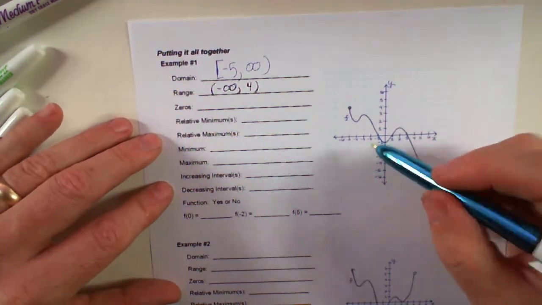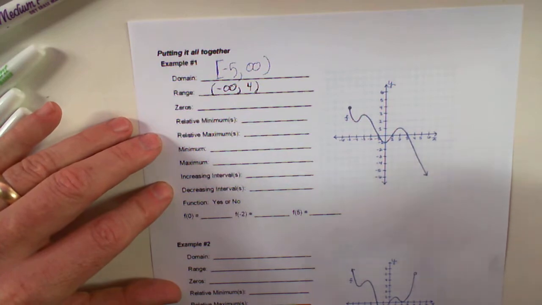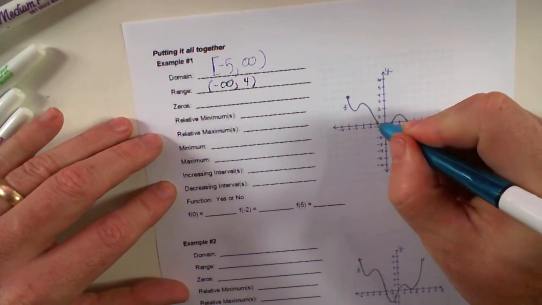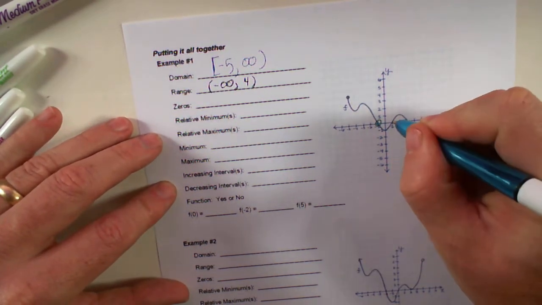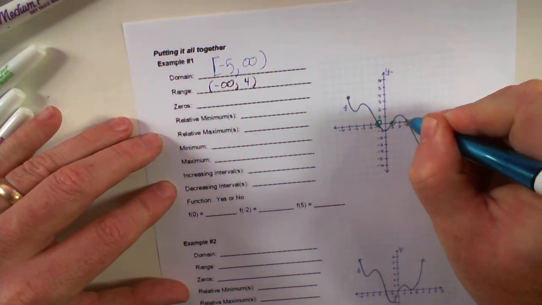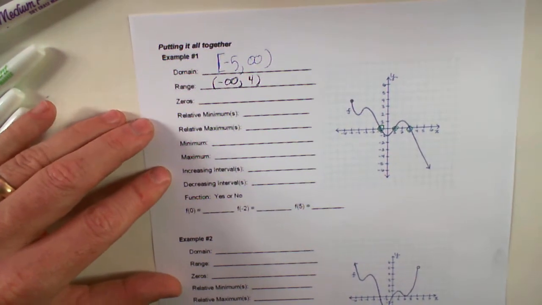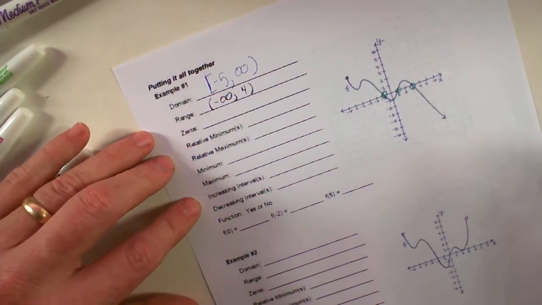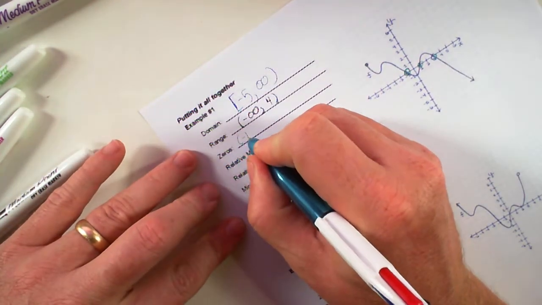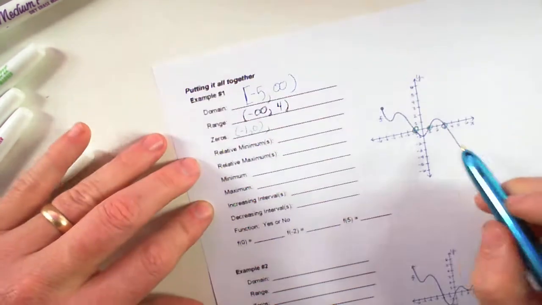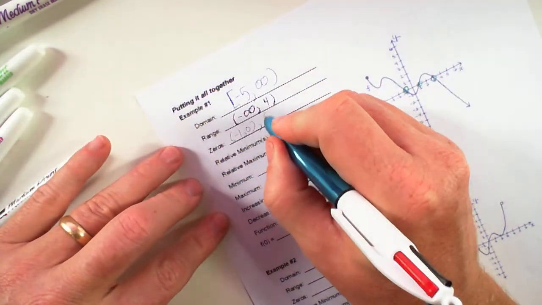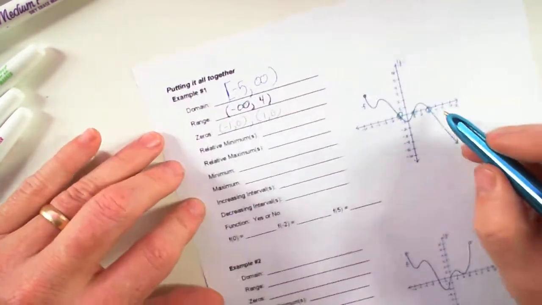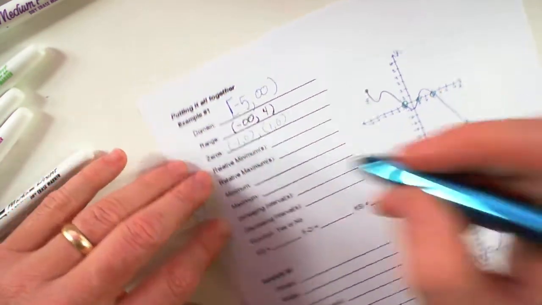The zeros are where the thing crosses the axis. So we are crossing the x-axis here, and here, and here. So there are 3 zeros of this function. They are at -1, 0. They are at 1, 0. And at 3, 0.